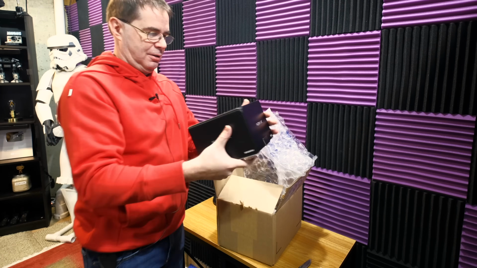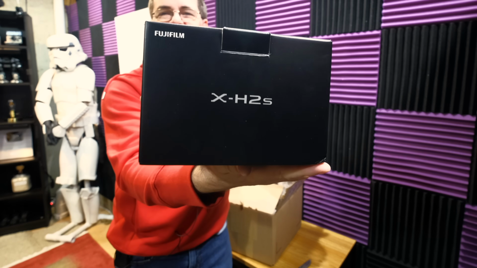The problem was I didn't have an X-H2S camera to be able to test it out and check it for him. So I reached out to Fujifilm, and they sent one over for me to test, but I had to return it back to Fujifilm in 2 weeks. So I had a very narrow time period to test this out.